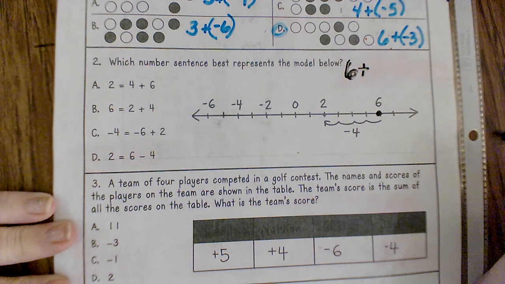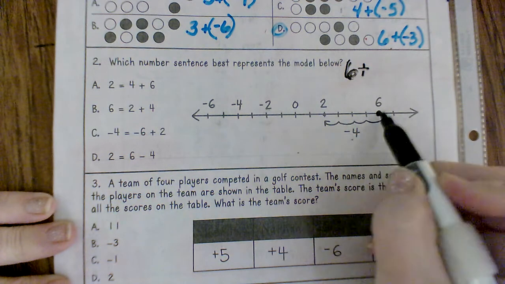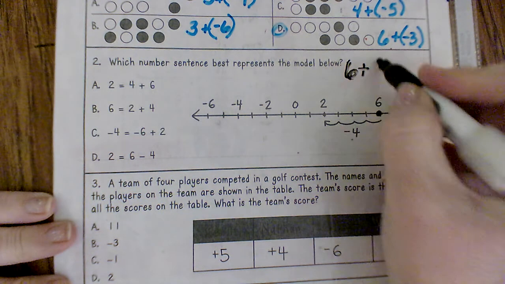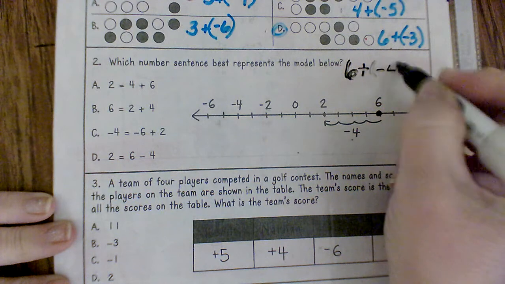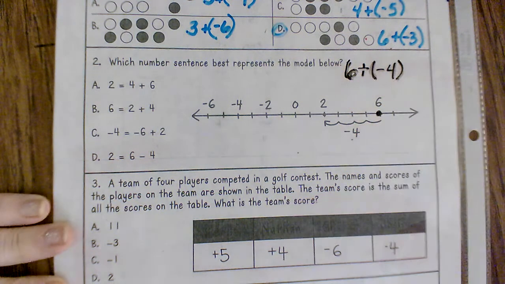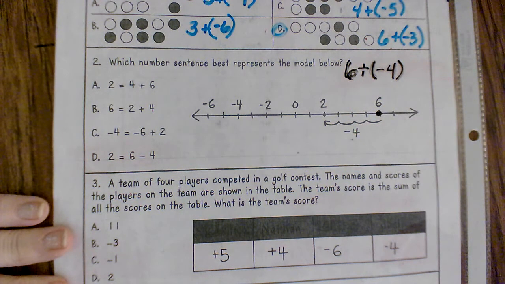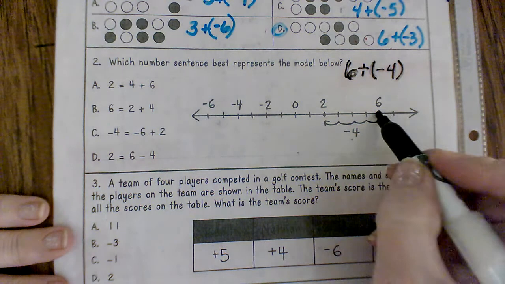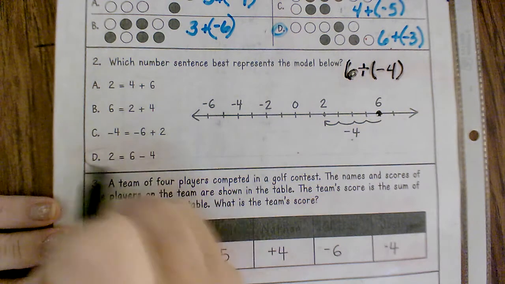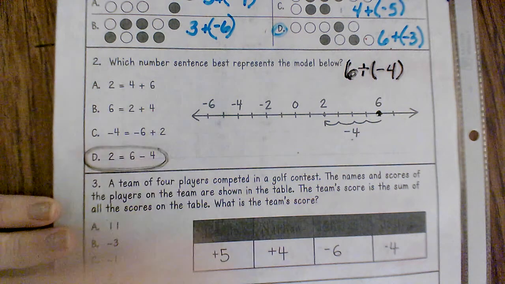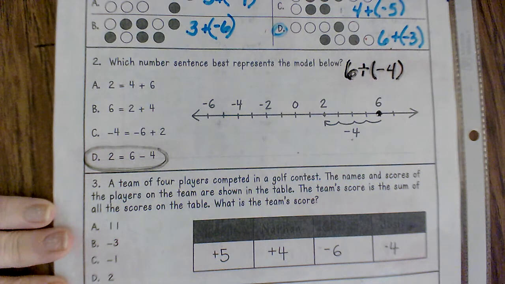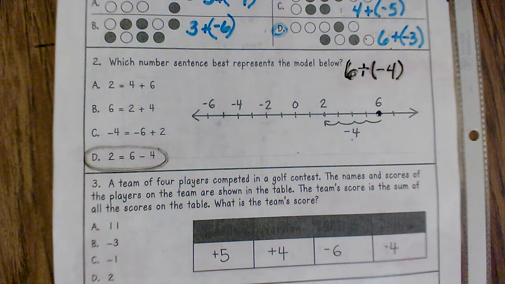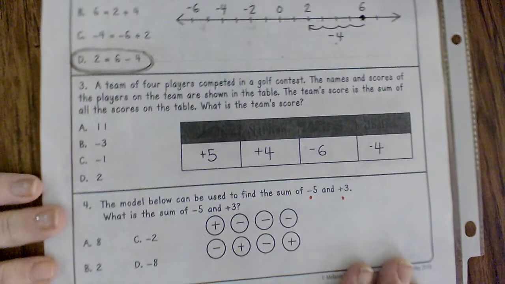No. We're going to the left, so it's negative. And we're doing it 4 times. 1, 2, 3, 4. So 6 plus negative 4. And is there a different way to write that? Yes, there is. 6 minus 4. Look at that. It works, right? So there we go. 2 more in the practice here, and then you move on to your assignment.